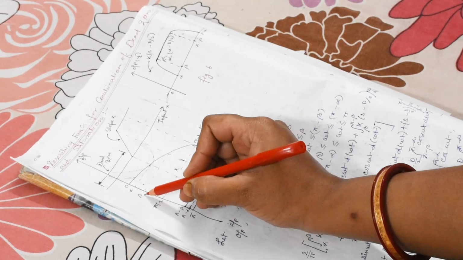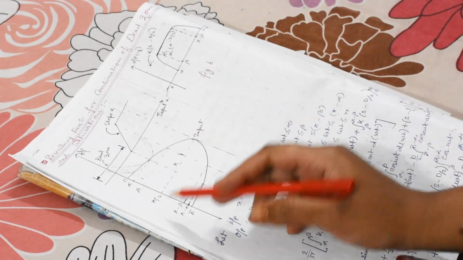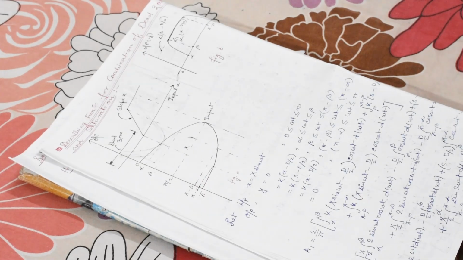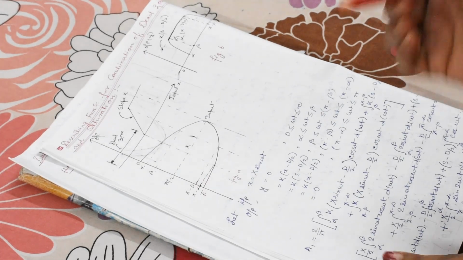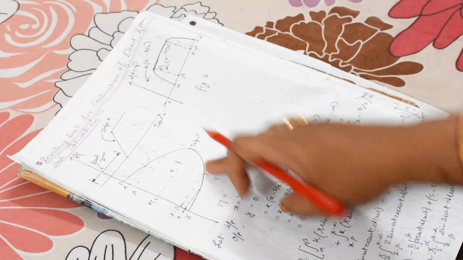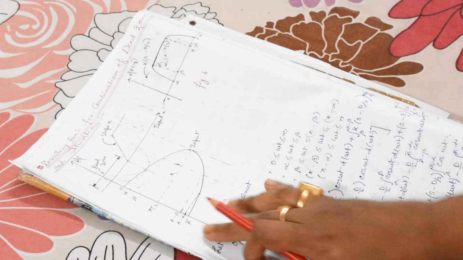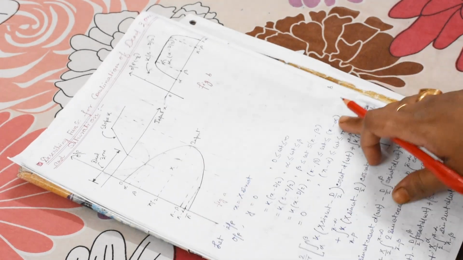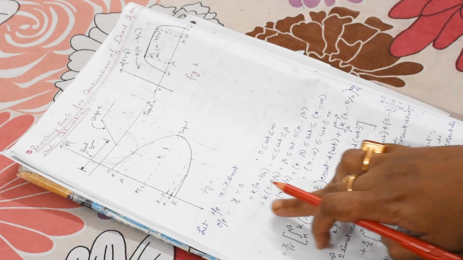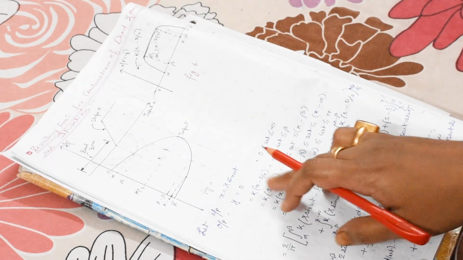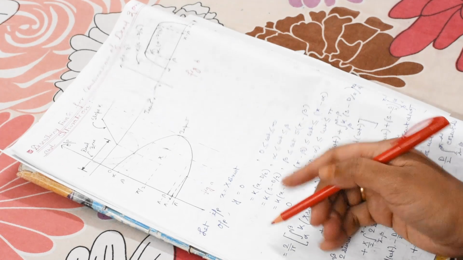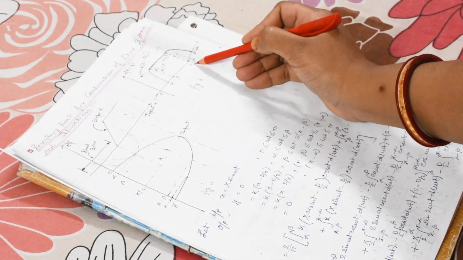This intersection is denoted by beta, and we know that the maximum value of the sine wave occurs at pi by 2. And again, this is pi minus beta, pi minus alpha, and then pi. So, the input x equals capital X sin omega t, and this is the output waveform.